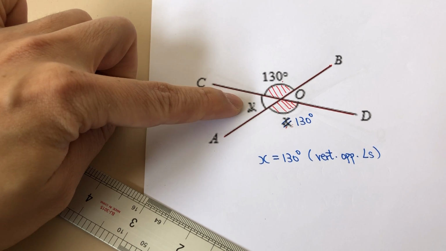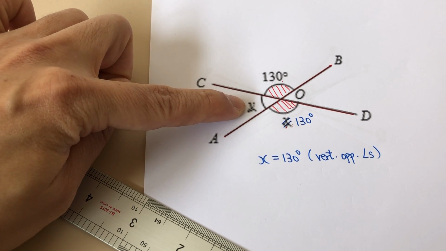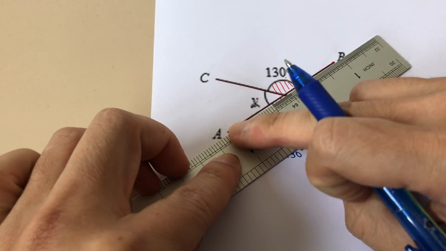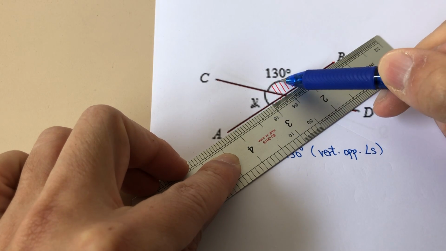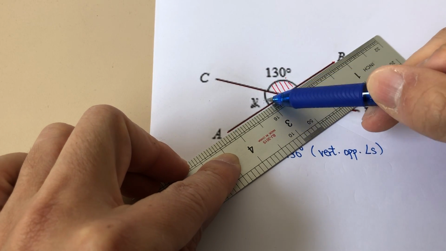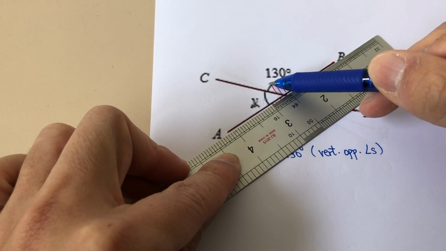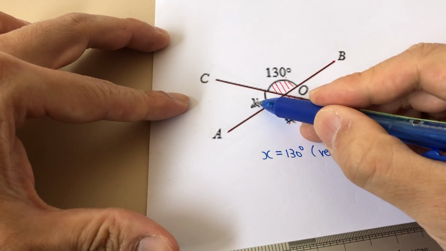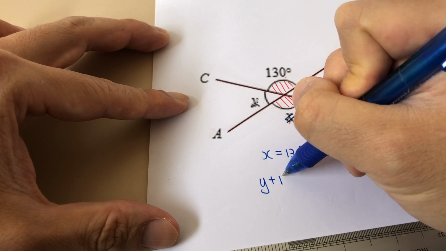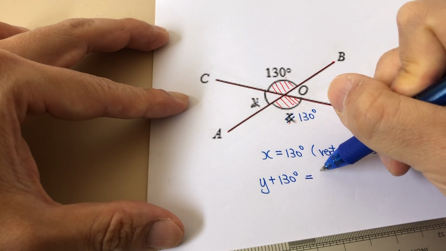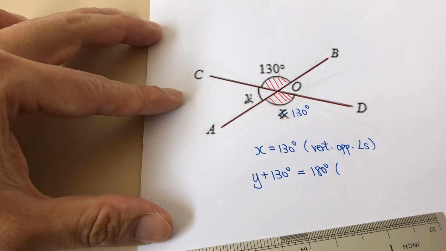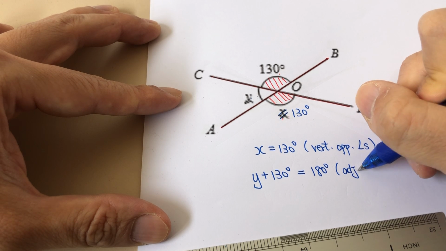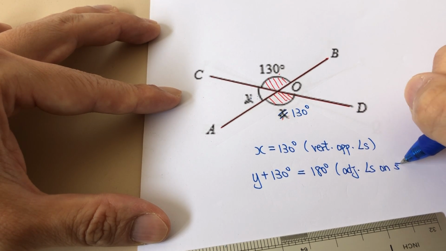And then, what about Y? What could we do to find Y? You may look at the straight line AB. AB is a straight line, right? So, Y and 130, what are you going to do with them? If you add the two angles up, again, they become a straight angle. So, let's combine them. Y plus 130 equals 180 degrees. Do you remember the reason? The reason is adjacent angles on straight line.